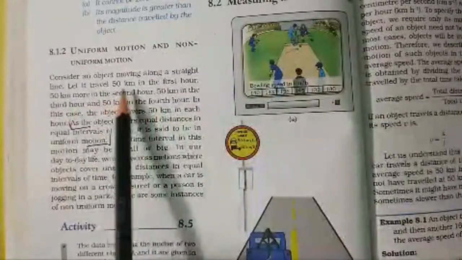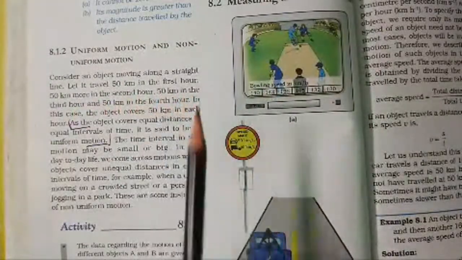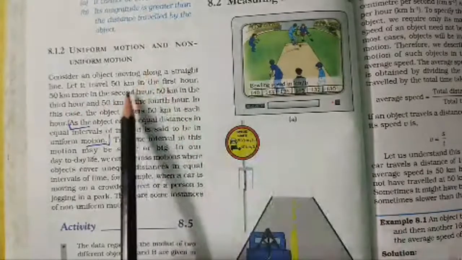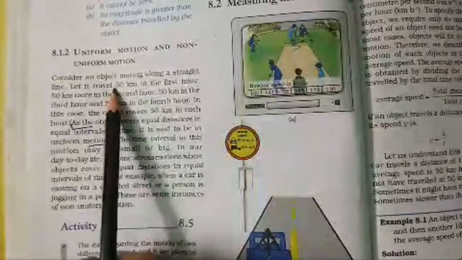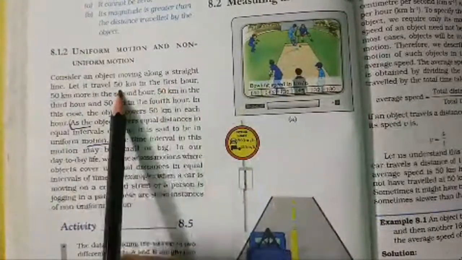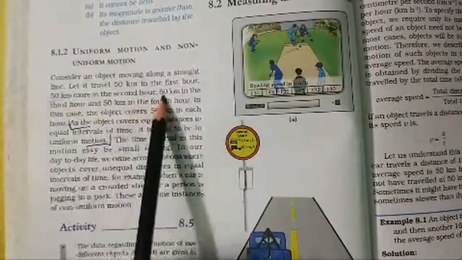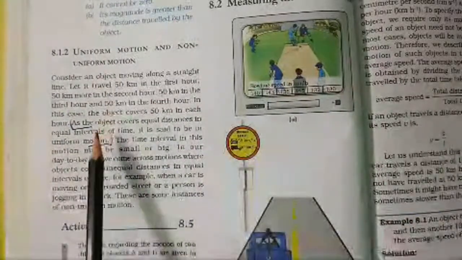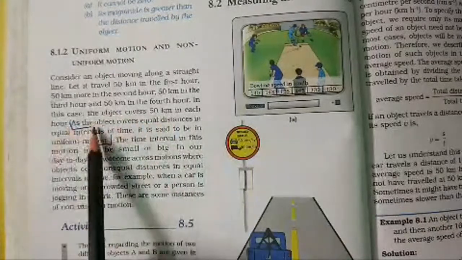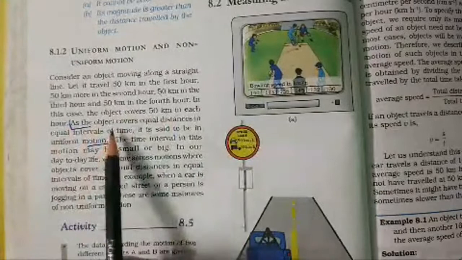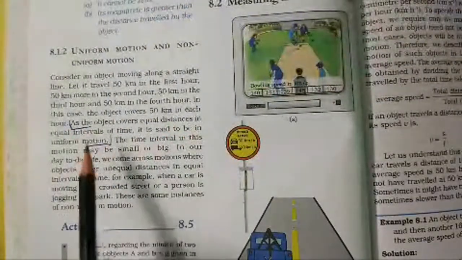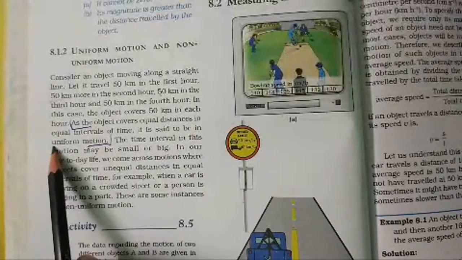The object has traveled for first, second, third, 4 hours. It is traveling for 4 hours and the distance covered is 50 every time. First hour also is 50, second hour also is 50, third hour also, and fourth hour also is 50. The object covers 50 kilometers in each hour. Since the object is covering equal distance, it is said to have uniform motion.